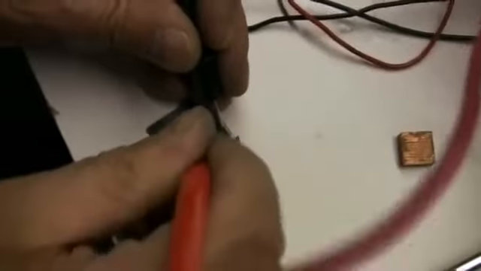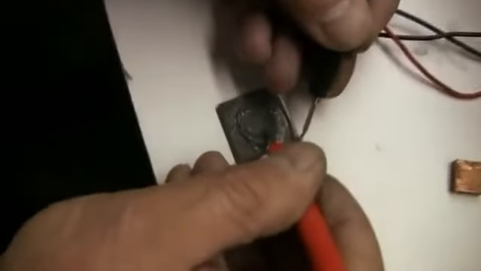See here? And if you take this lead, touch it here, and then bring it down on the crystal, see here, look, 0.